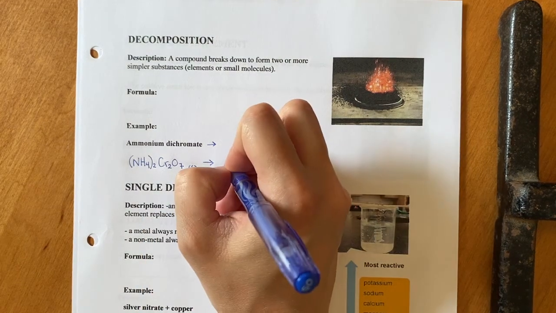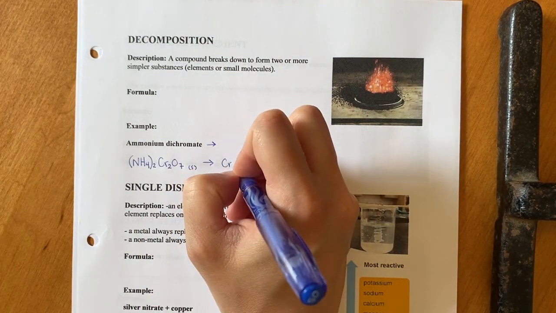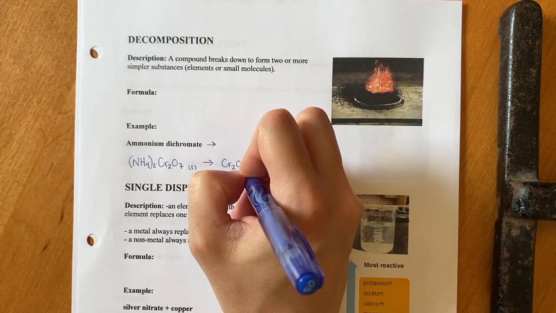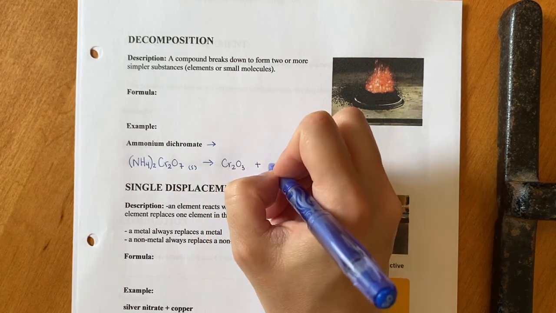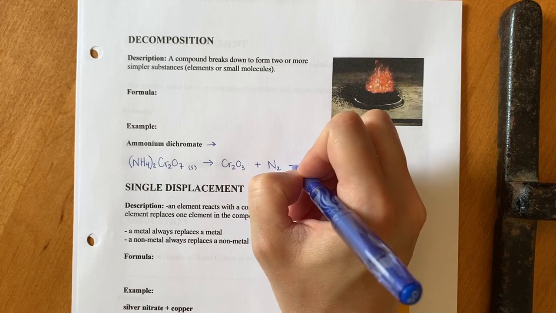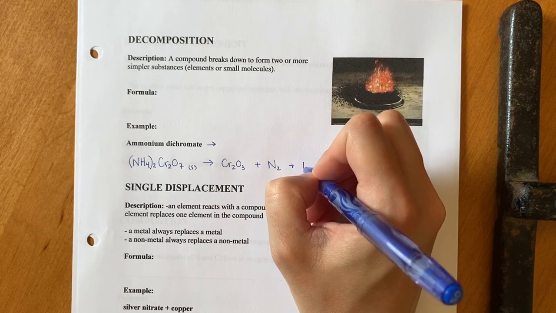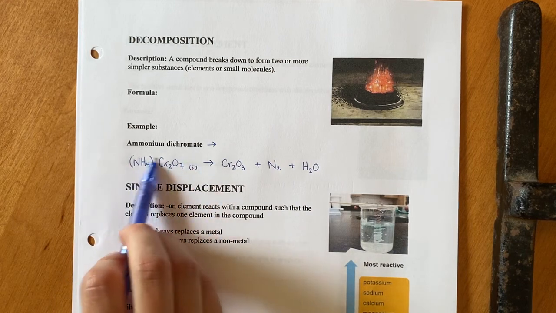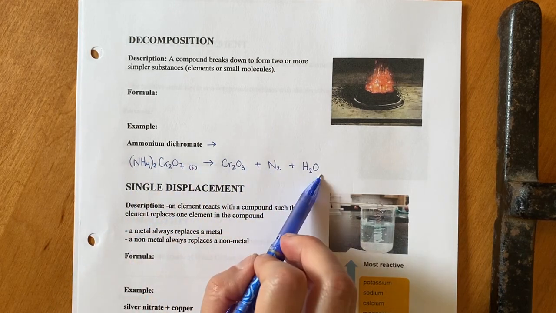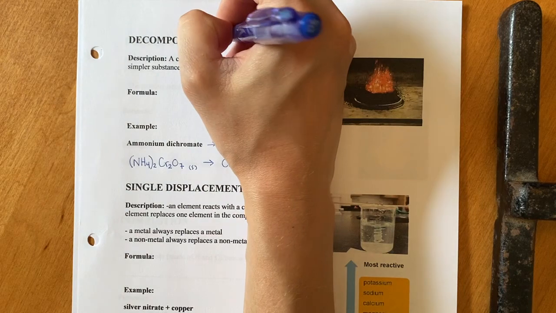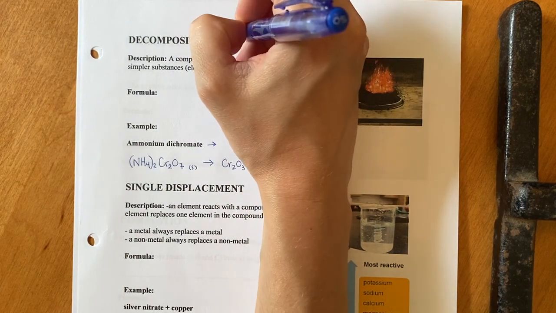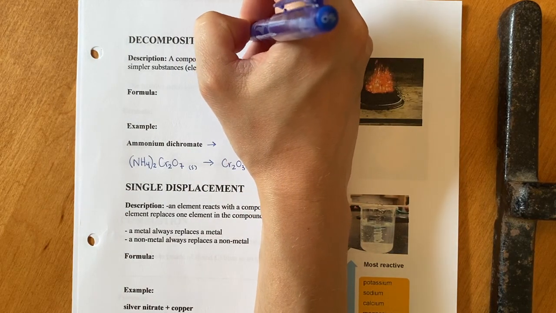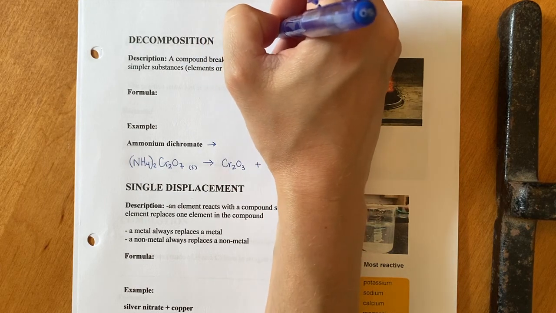So it's going to form chromium oxide, which is Cr2O3. It's also going to form nitrogen gas, so N2, and water, H2O. So this is one single reactant breaking into multiple products. So the way that we can recognize this really easily is by a single reactant.